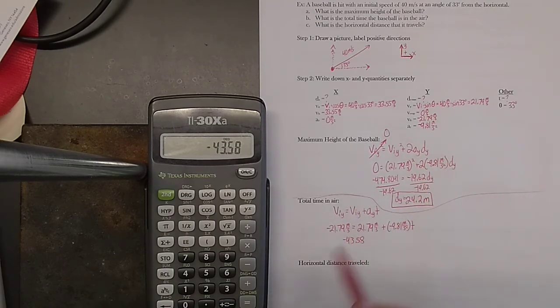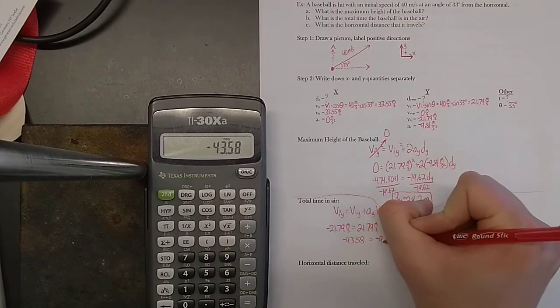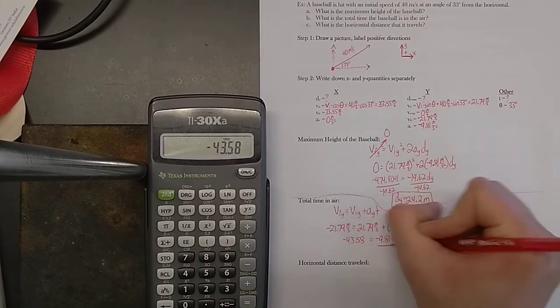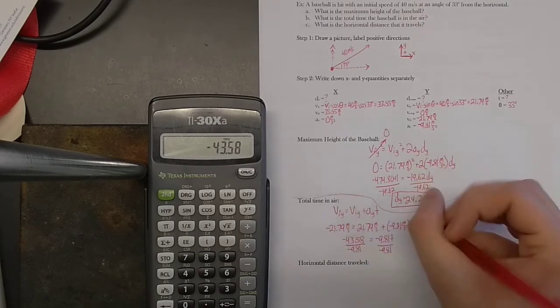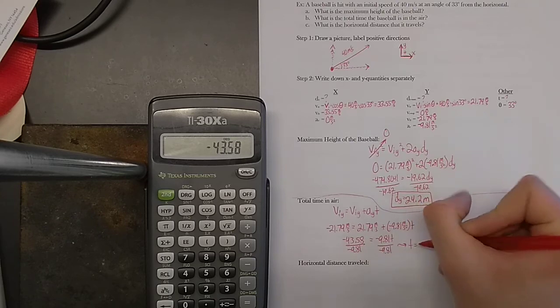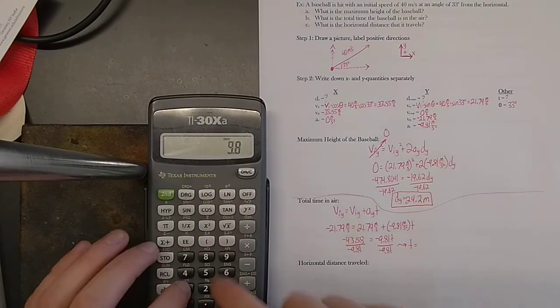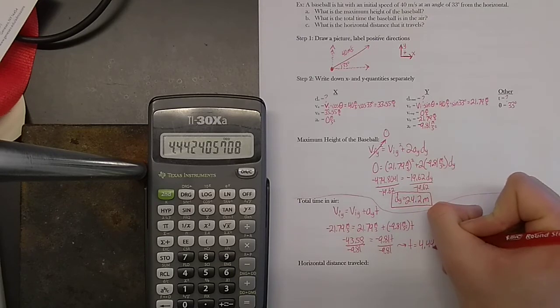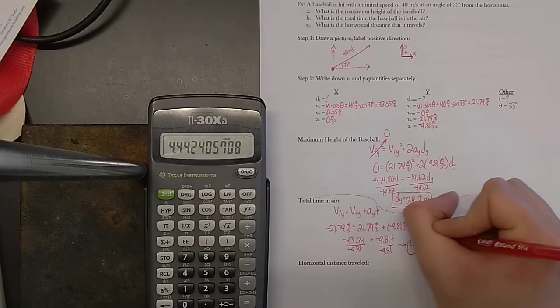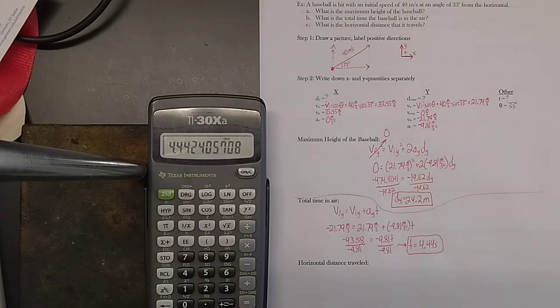You're subtracting from a negative number, so you're going to get an even bigger negative number. Now I just divide by negative 9.81, and the time comes out to be 4.44 seconds. This ball was in the air for a little bit under 4.5 seconds.